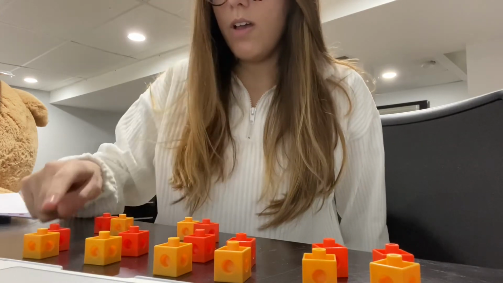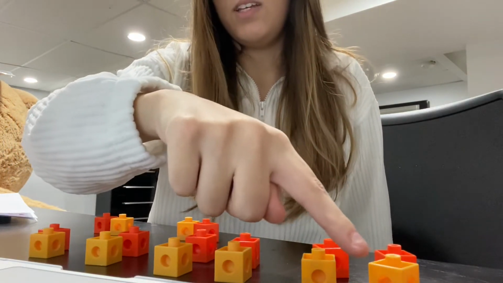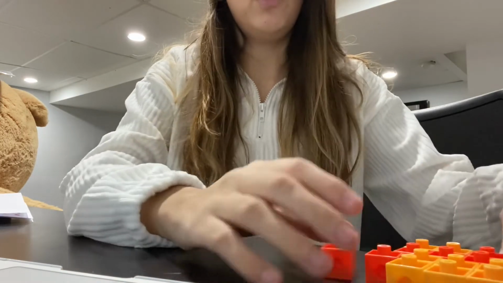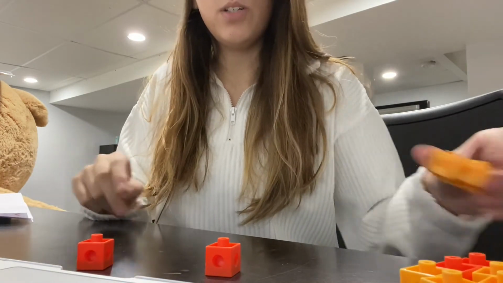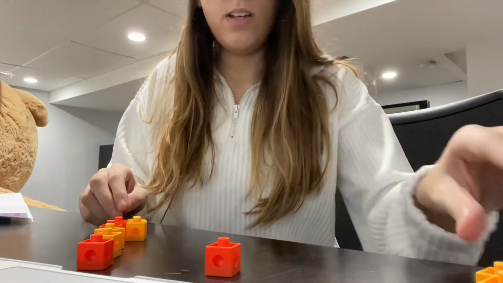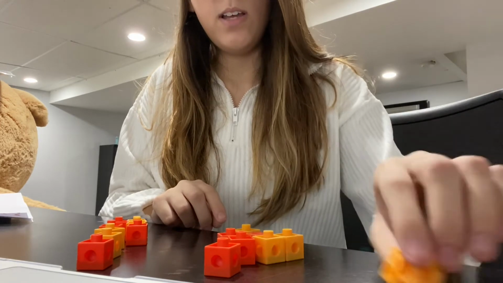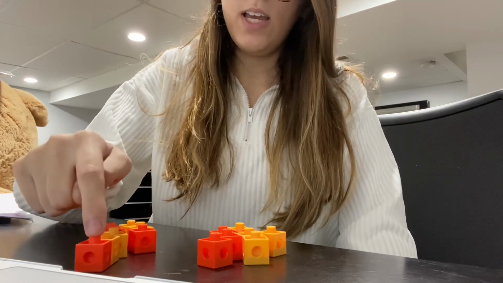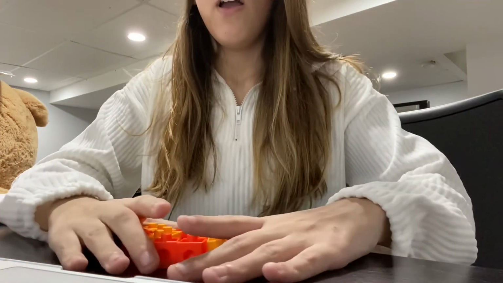So we have 1, 2, 3, 4, 5, 6, 7, 8, 9, 10, 11, 12, 13, 14, 15, and 16. The other way we could look at this problem is as two groups of 8. So to do it that way, we would just designate our two groups here and make sure there's 8 cubes in each. So if we count these up, we have 1 through 16, which is the same number that we got with the previous method.